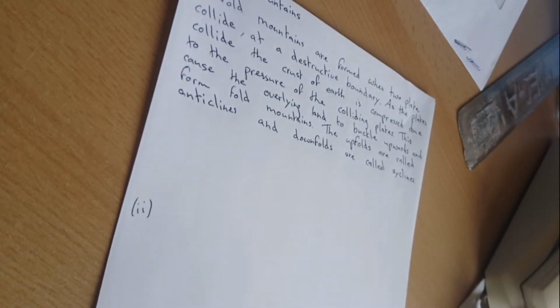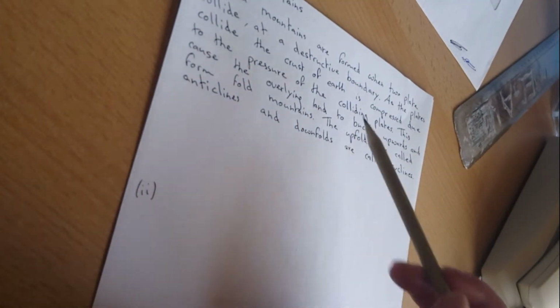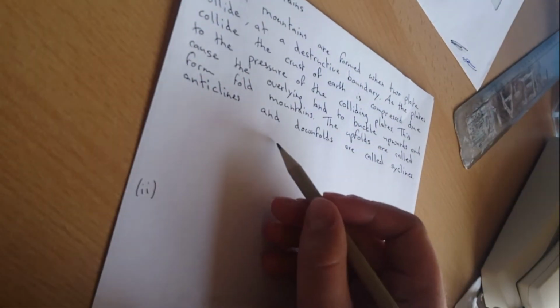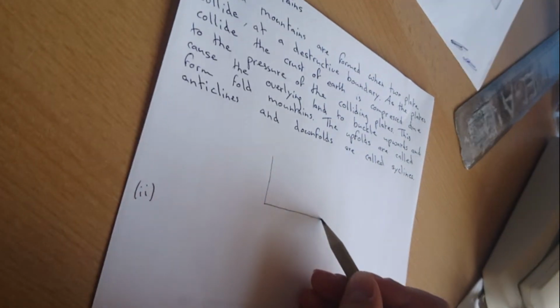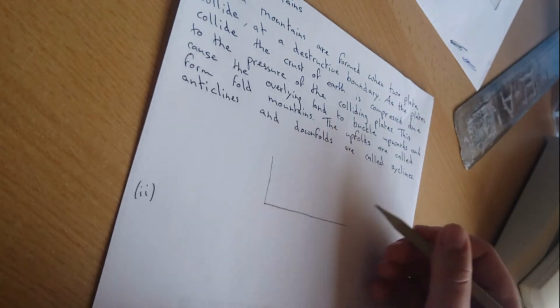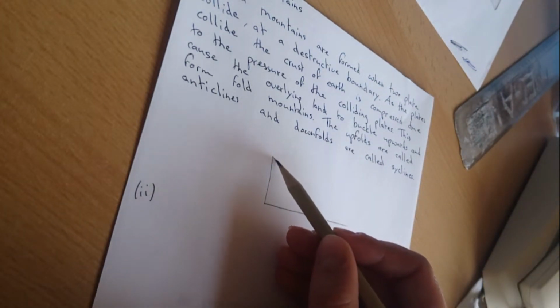So next we just have to draw a very simple diagram just to basically reinforce what we've just said. So we're just going to draw a simple one. In the exam I would use a ruler for this.